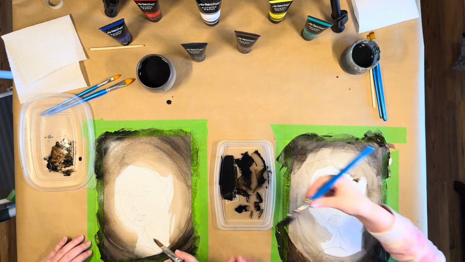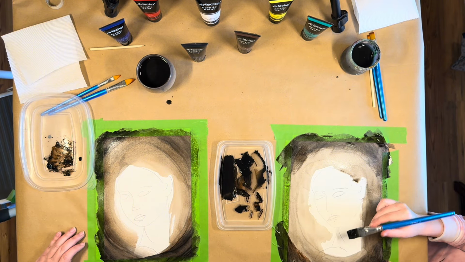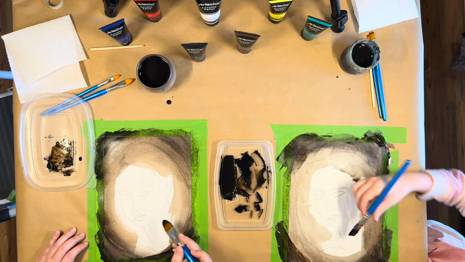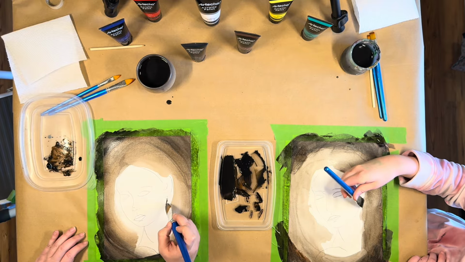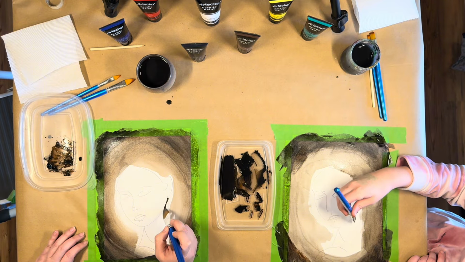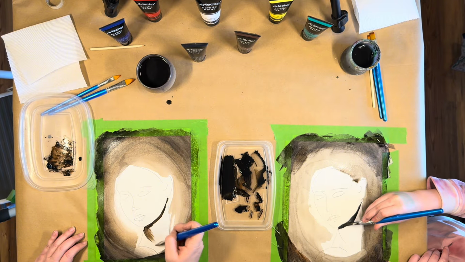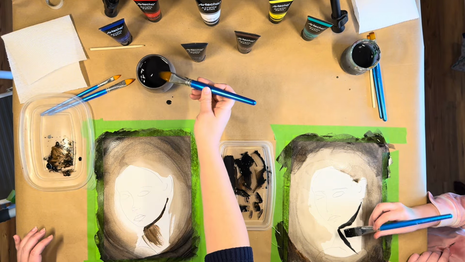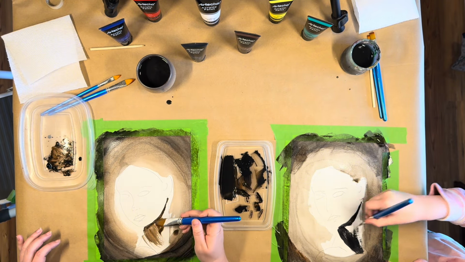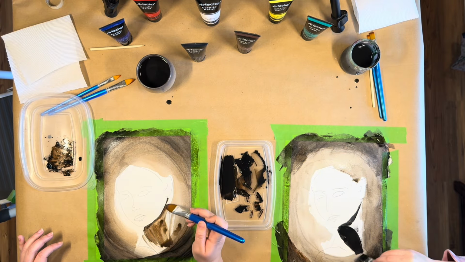Okay, water on that brush? Yes. Alright, so now I'm just going to follow the jawline first. And then I'm going to start pulling that down. Get some water, because I've got my color there, and I just want to pull it down. I did a little too much black.